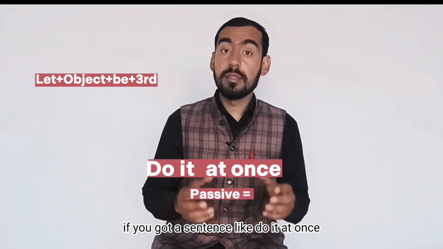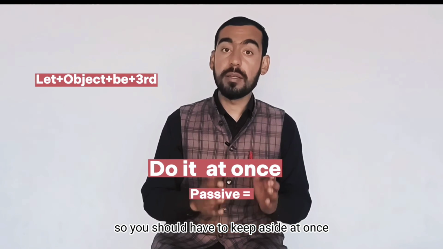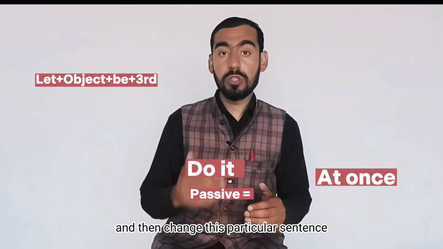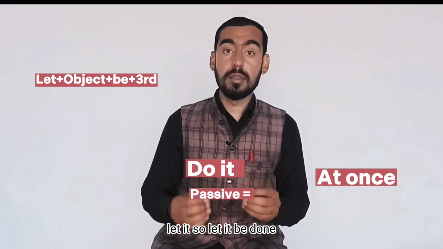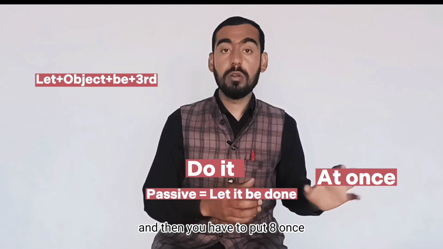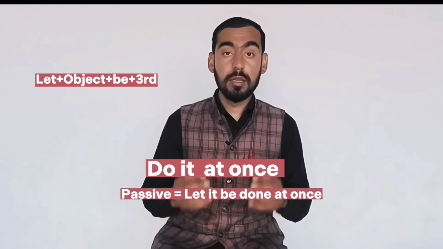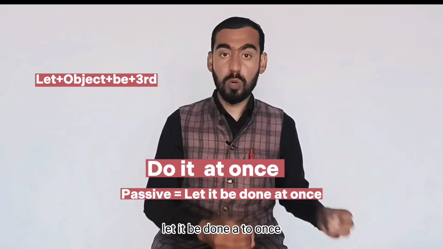If you get a sentence like "Do it at once," you should keep aside "at once" and then change the sentence: let it be done, and then you put at once. So the sentence would be: let it be done at once.